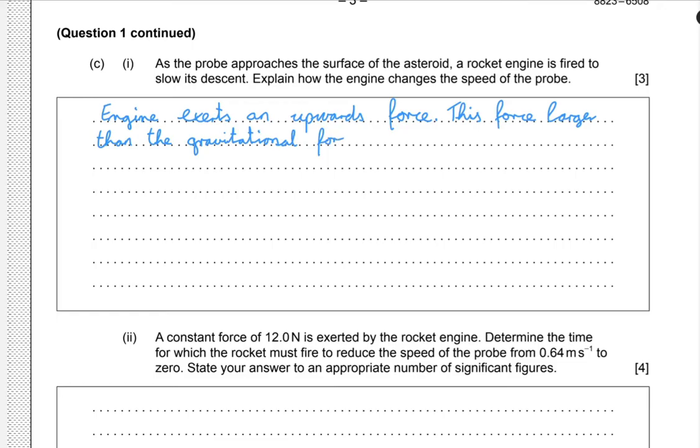And if we make a small little diagram, like let's say this is the probe, and then we can draw in gravity, Fg, and then we can say this is Fe, E for engine. Then we can say that the force exerted by the engine is going to be larger than the force due to gravity, and therefore we will have a net force pointing upwards.